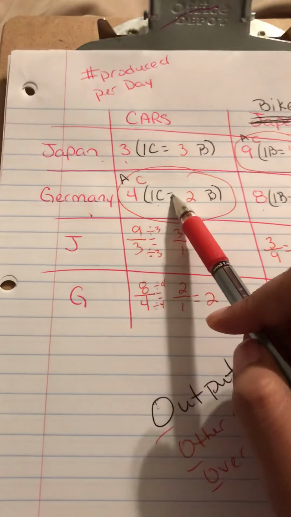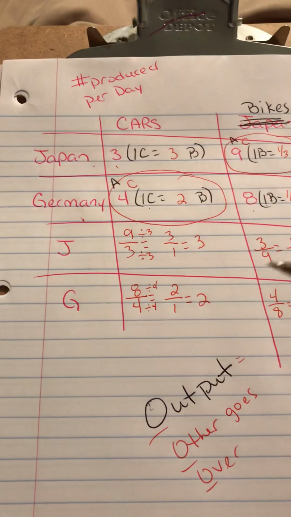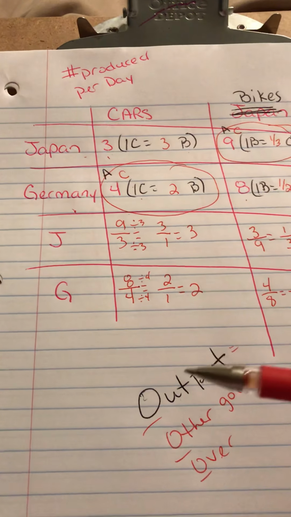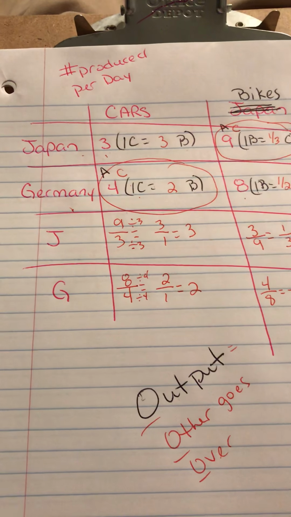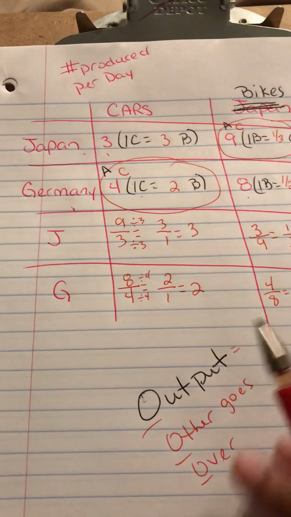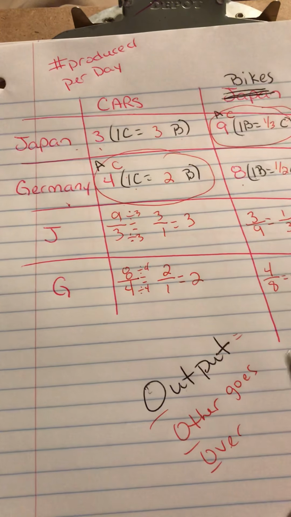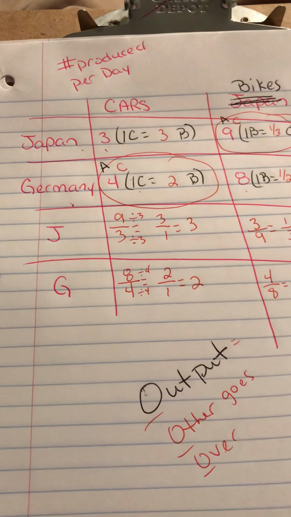Okay? And why? They're always going to ask you to explain. Why should Germany focus on making cars? They should focus on making cars because they have a lower opportunity cost. Remember to always throw in your economic terminology. You all know these words. You've been studying this all semester long. So just throw them in there.